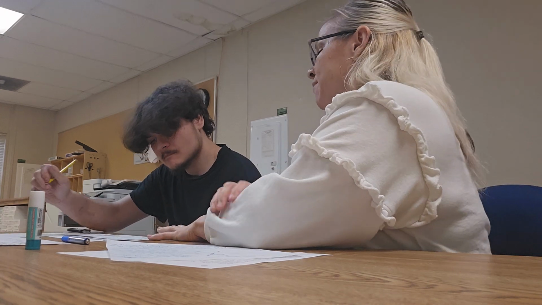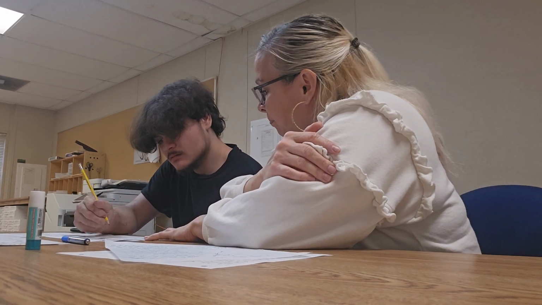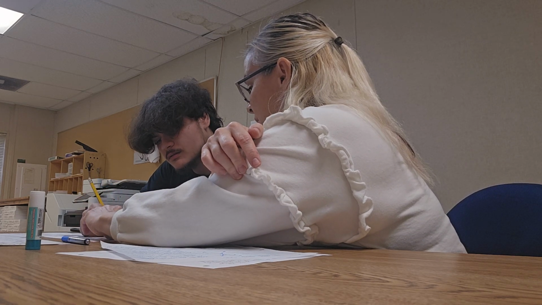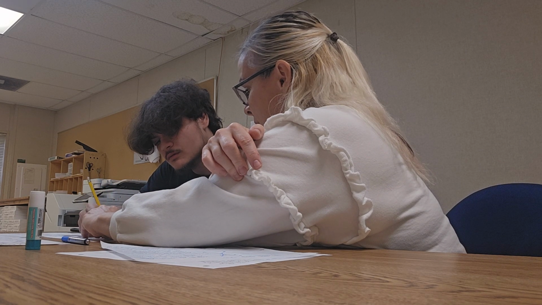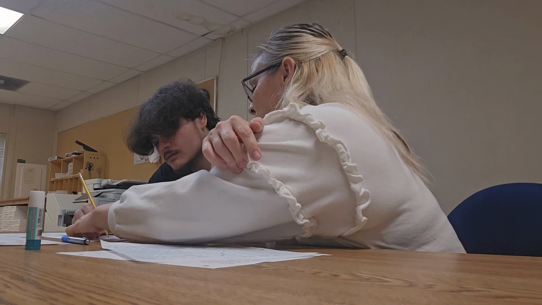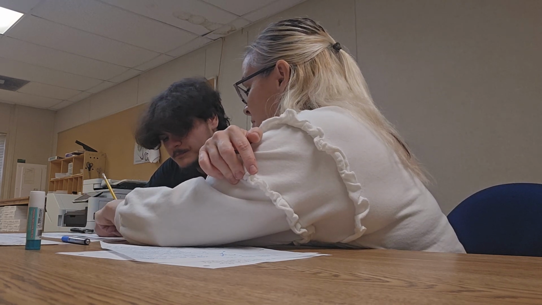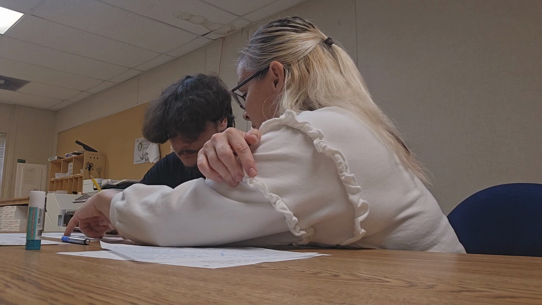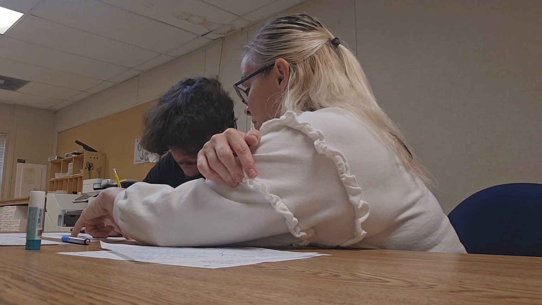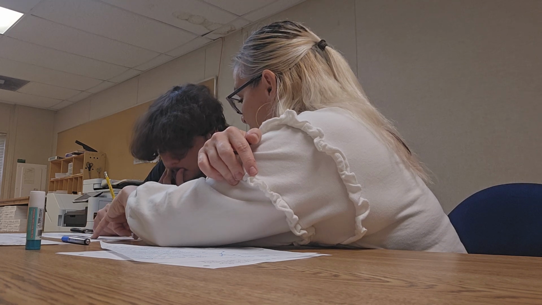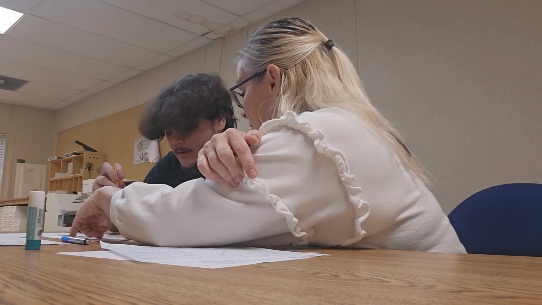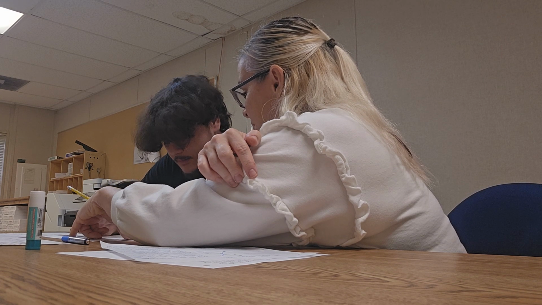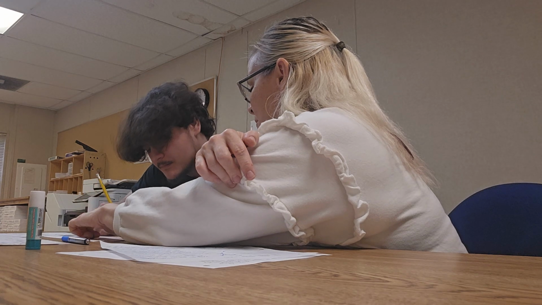Okay, so let's fill in the Punnett square. Remember, you got to have two, one from mom, one from dad. Good. Always look, one from the mom, one from the dad. Look, Bobby. One from the mom, one from the dad. I accidentally put that again, my bad. I put the wrong thing on accident. And then one from the mom, one from the dad.